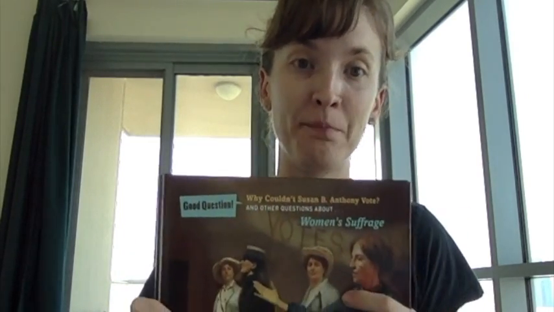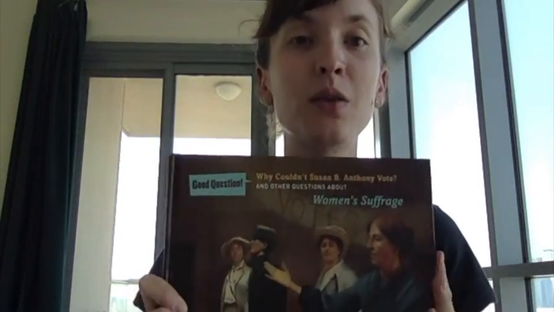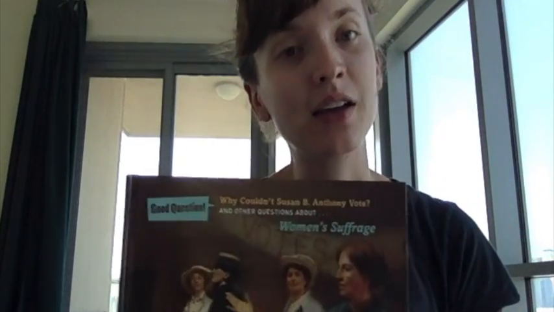One weakness of this book that could be discussed is that it does only focus on white women, which of course has always been an issue of the feminist movement and of the women's suffrage movement at that time. So that could be something that you help your kids see with a critical eye, is who's missing from this story, whose voice is not being heard.